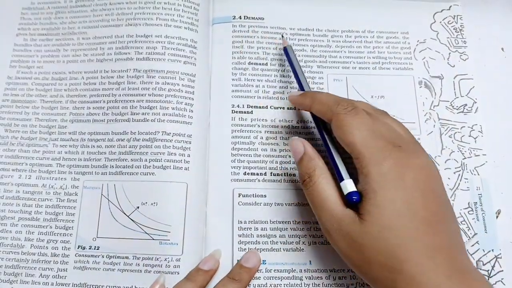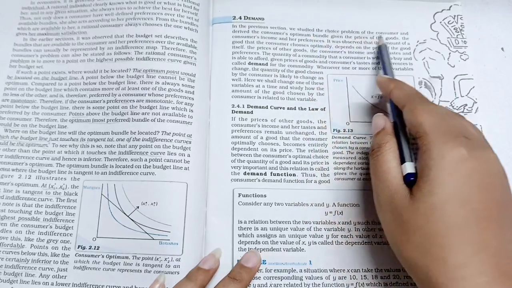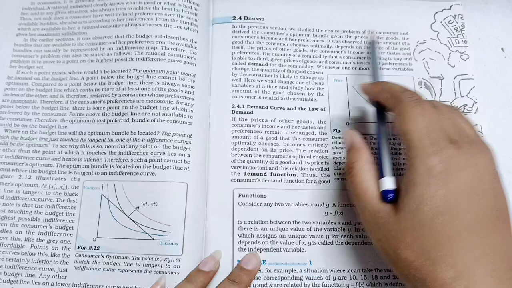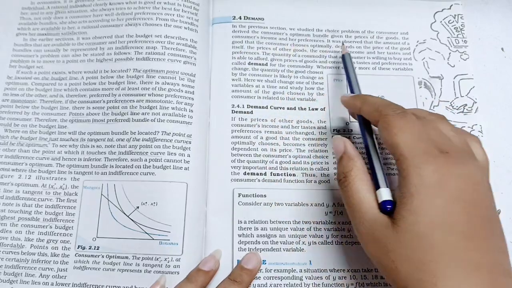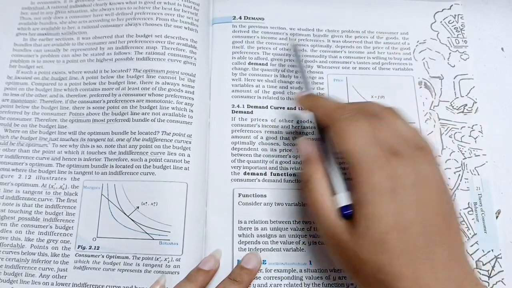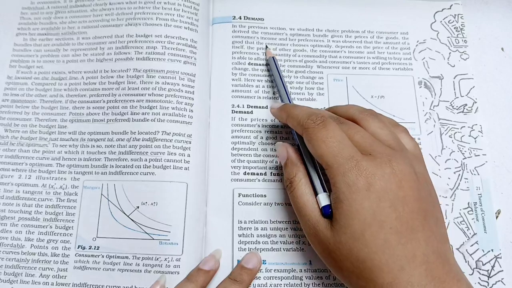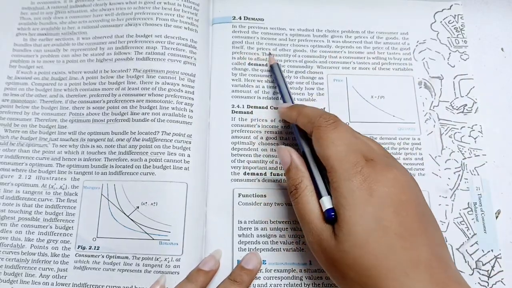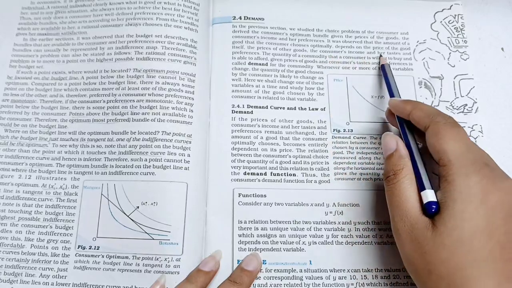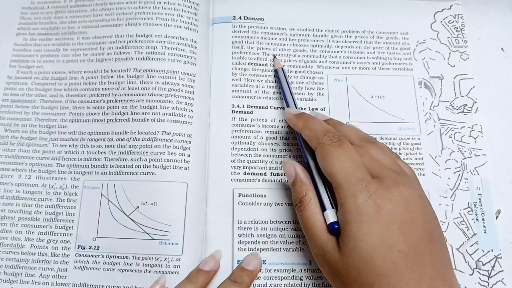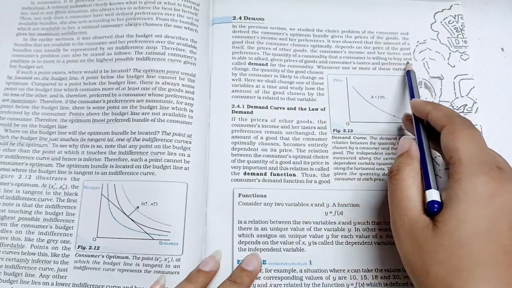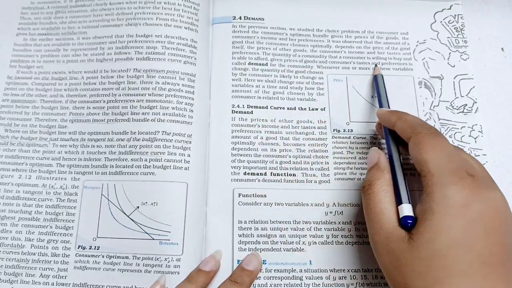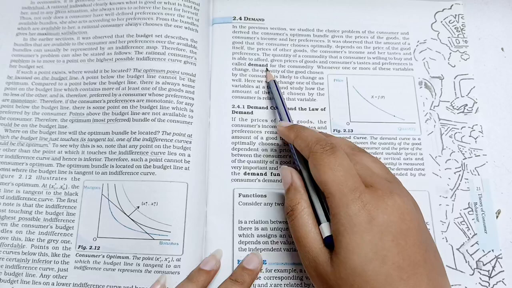Demand. In the previous section, we studied the choice problem of the consumer and derived the consumer's optimum bundle given the prices of the goods, the consumer's income and her preferences. It was observed that the amount of good that the consumer chooses optimally depends on the price of the good itself, the price of other goods, the consumer's income, and her tastes and preferences. The quantity of a commodity that a consumer is willing to buy and is able to afford, given prices of goods and the consumer's tastes and preferences, is called demand for the commodity.